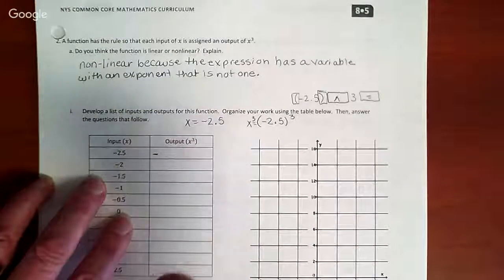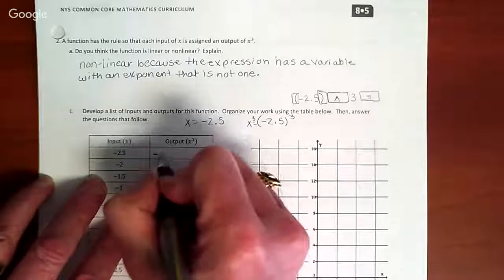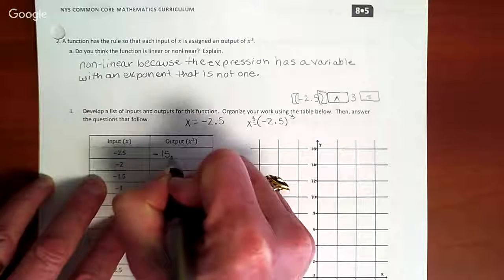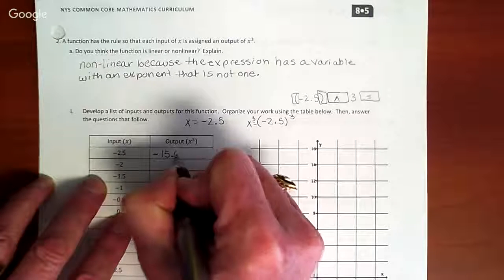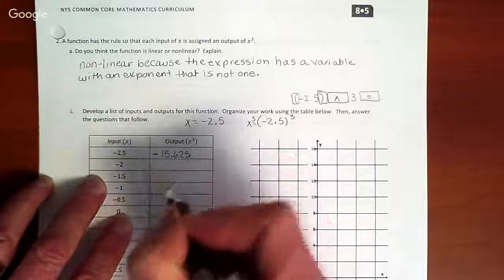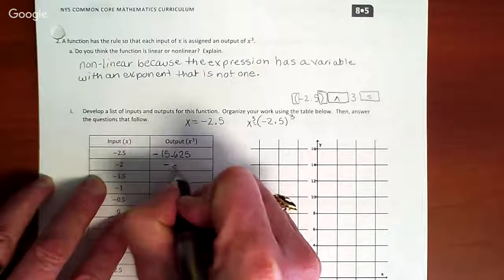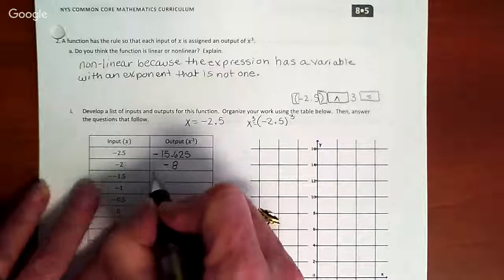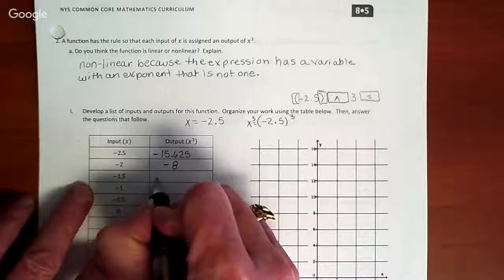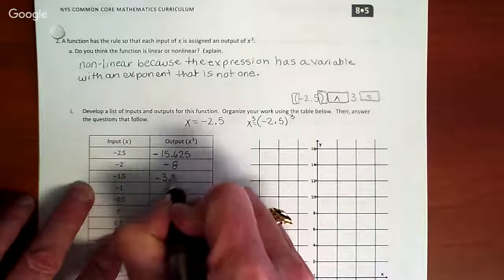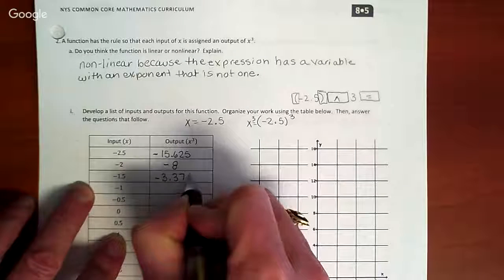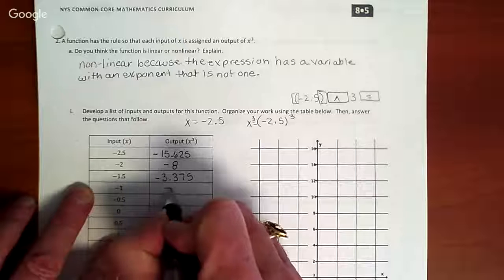negative 15.625. Negative 2 will be equal to negative 8. Negative 1.5 will be negative 3.375. Negative 1 is negative 1.